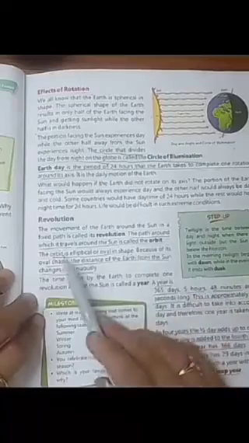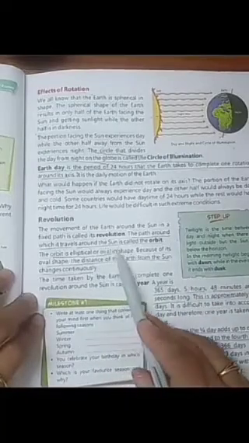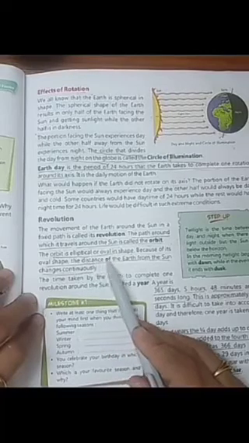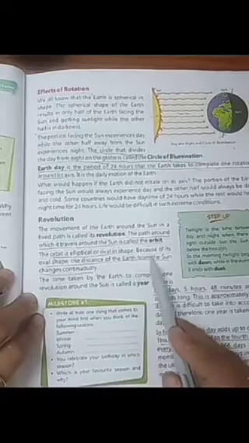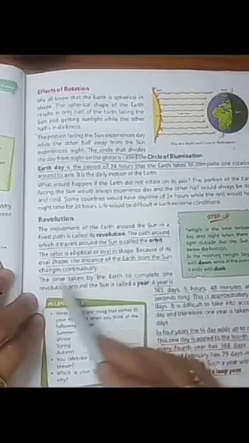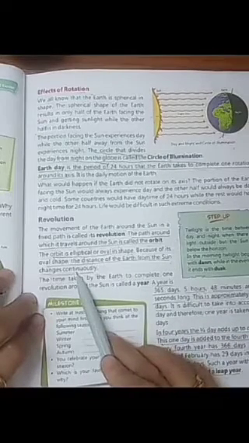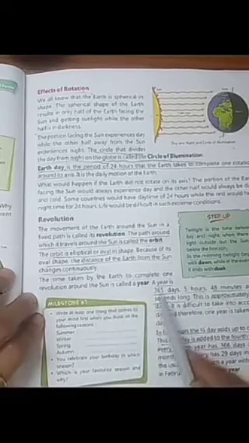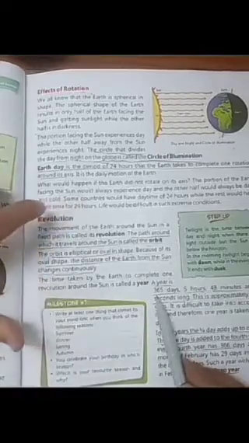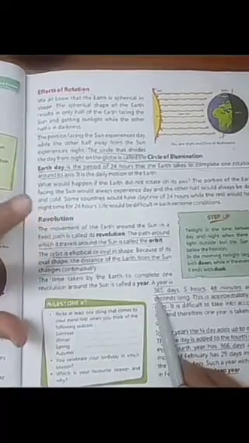This path around which it travels around the Sun is called orbit. Orbit is elliptical or oval in shape. Because of its oval shape, the distance of the Earth from the Sun changes continuously. And this revolution is completed in 1 year.